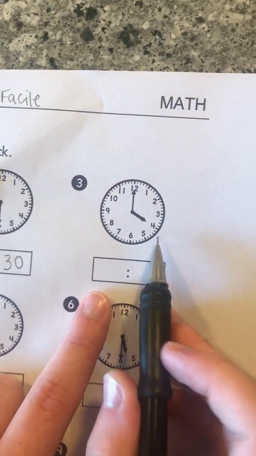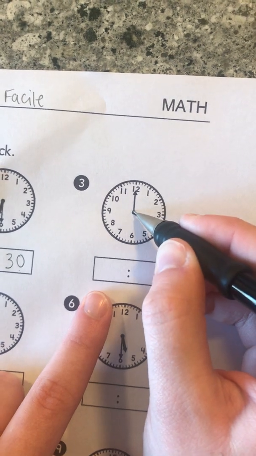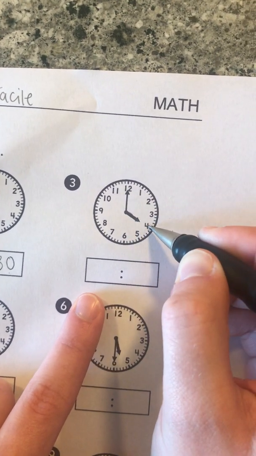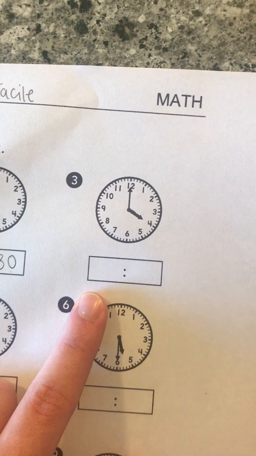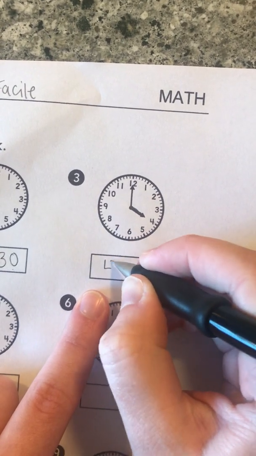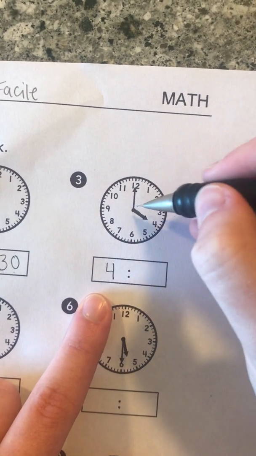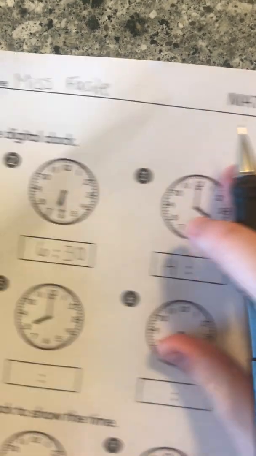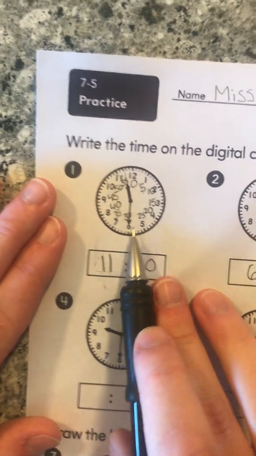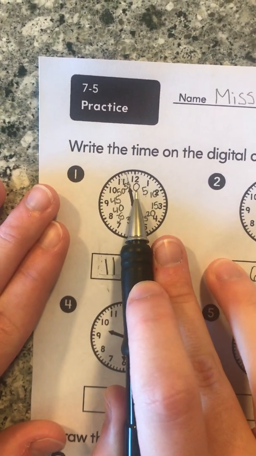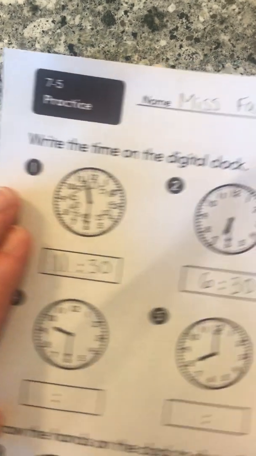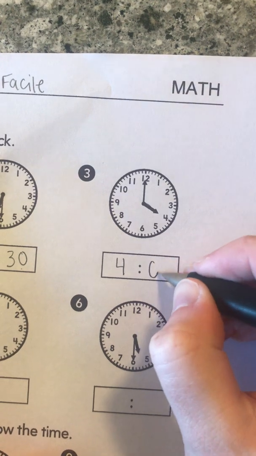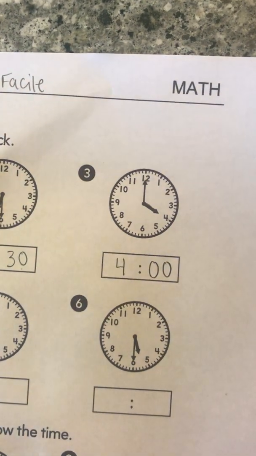Number 3, my hour hand, the shorter one, is pointing right at the 4. So I know the hour is 4. And then my minute hand is pointing right at the 12. And remember, we can go back to this clock and look, how many minutes does 12 have? 0. So it's 0 minutes past 12. It's 4 o'clock.